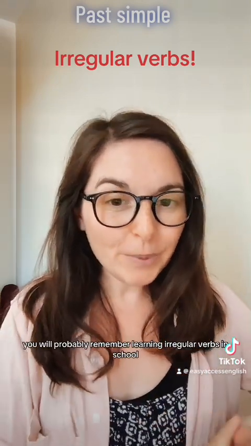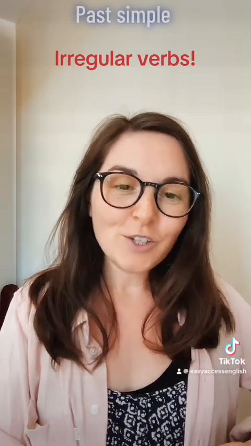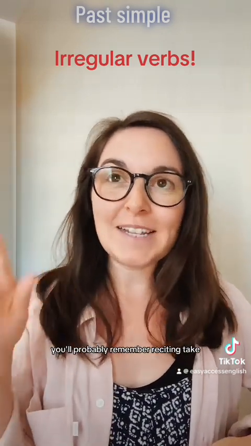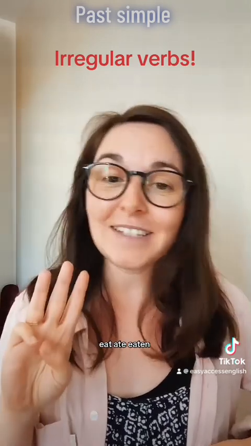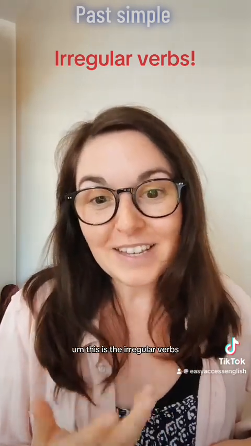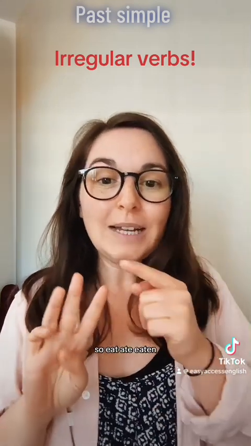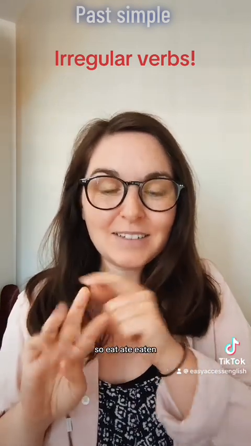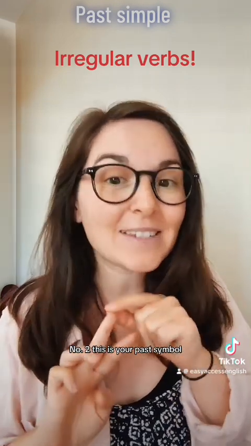You will probably remember learning irregular verbs in school. You'll probably remember reciting take, took, taken, eat, ate, eaten. This is the irregular verbs. So number 2, so eat, ate, eaten, take, took, taken. Number 2, this is your past simple.